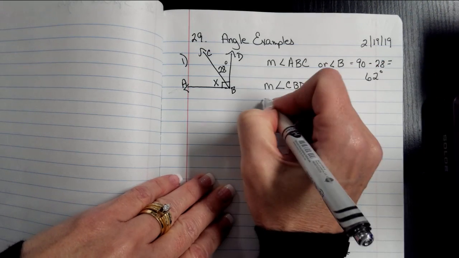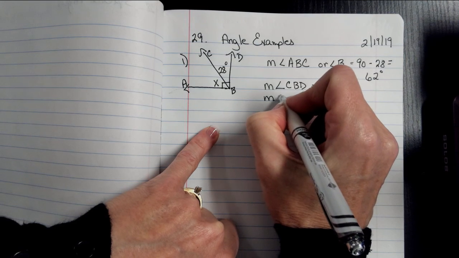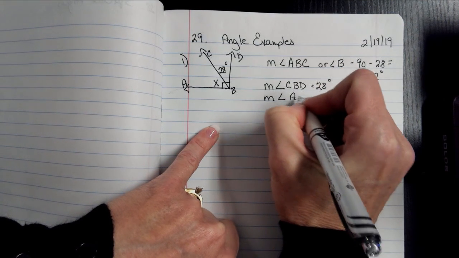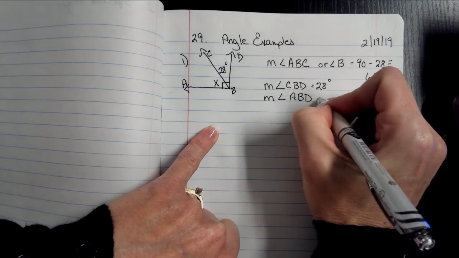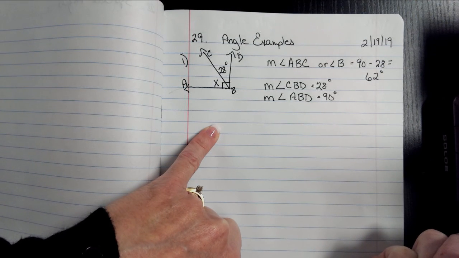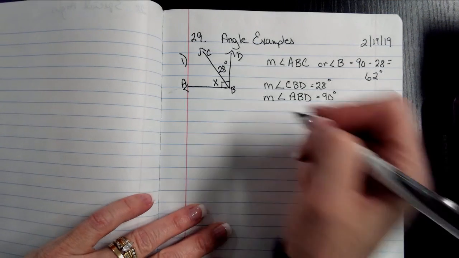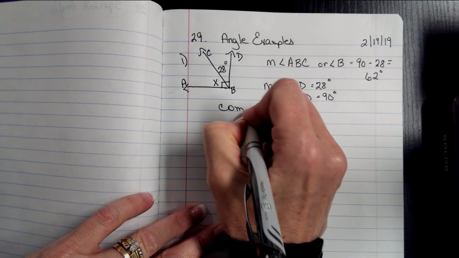Okay. And then if I really wanted the full thing, I could say the measure of angle ABD, and that one is really going to be 90 degrees. So you just have to look at how they're labeled. And that one is complementary.